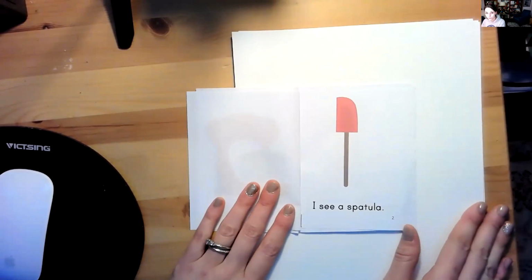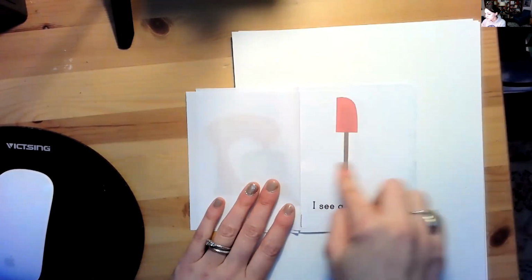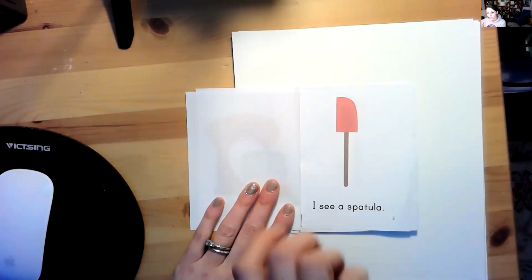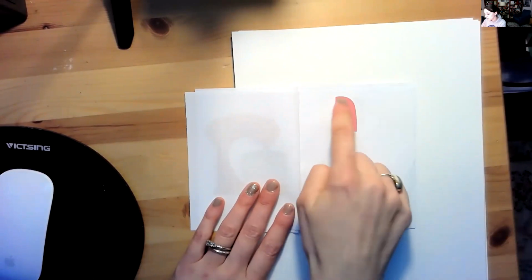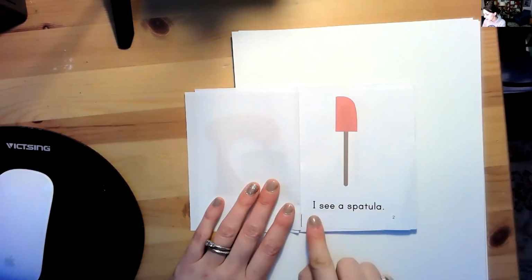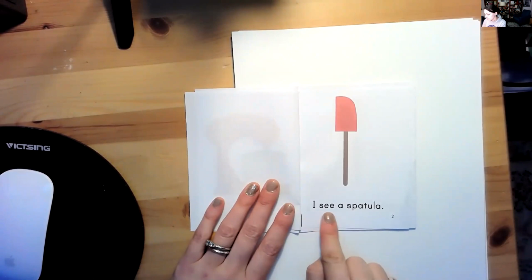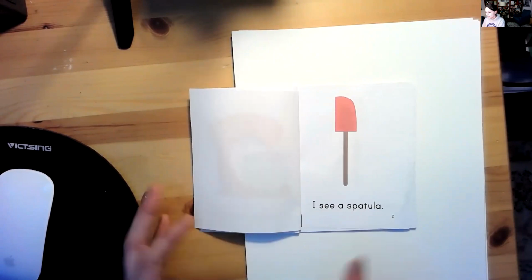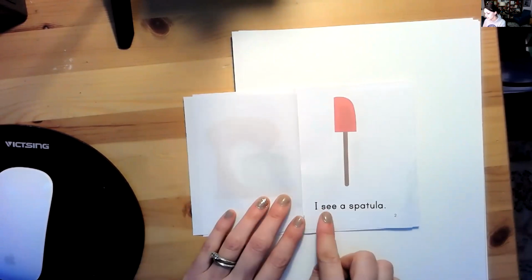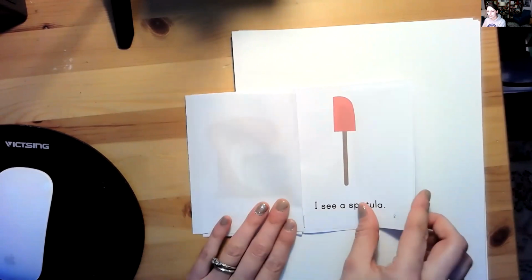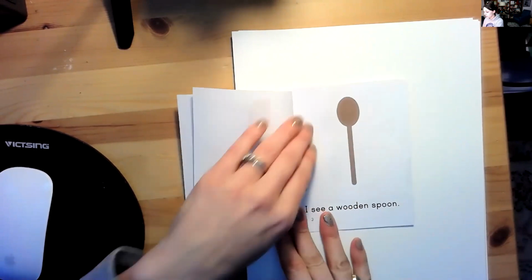That's a tool that bakers use. This is called a spatula. And so you can clear the bowls and get all that good frosting off the bowls with this tool. It says, I see a spatula. And I noticed that there is a pattern going. It keeps saying, I see a, I see a. So you can say it with me for the next one.